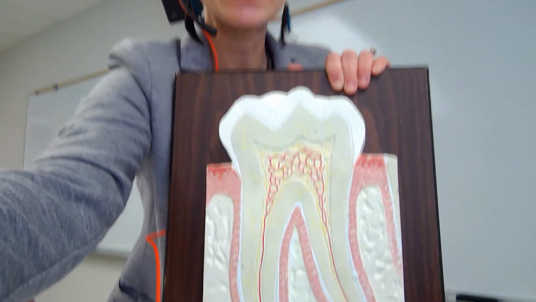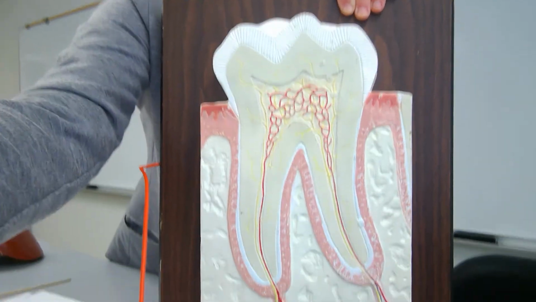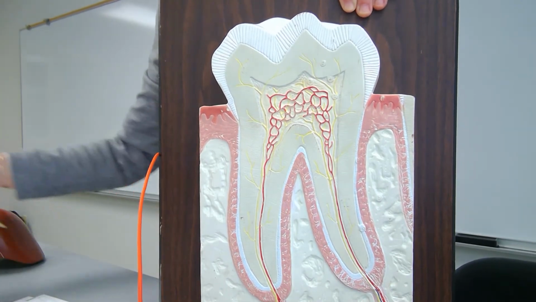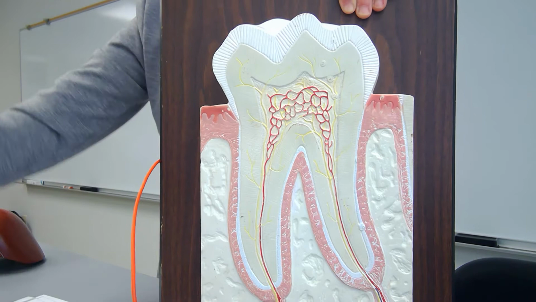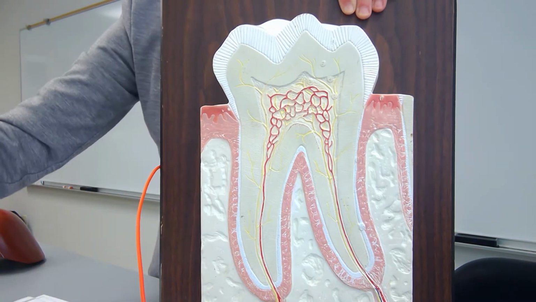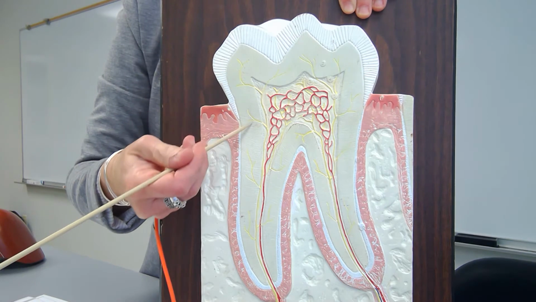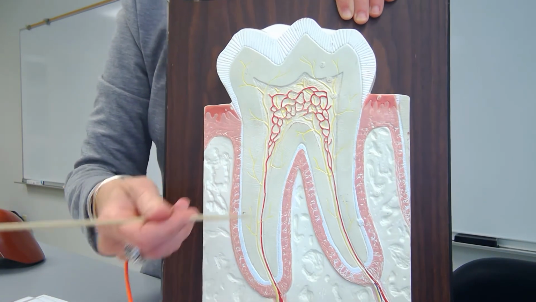Let's continue looking at the oral cavity by taking a closer look at our teeth. So teeth, remember, are not bone. They're made of different material. And so what we see is they have this kind of middle layer of tissue here called the dentin.